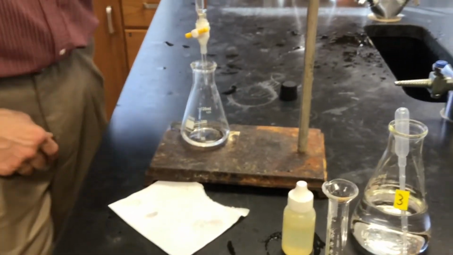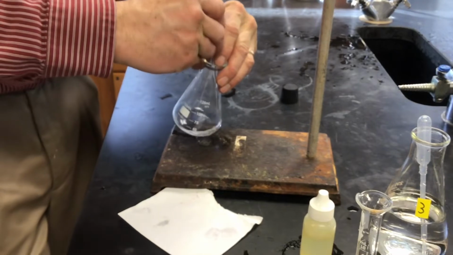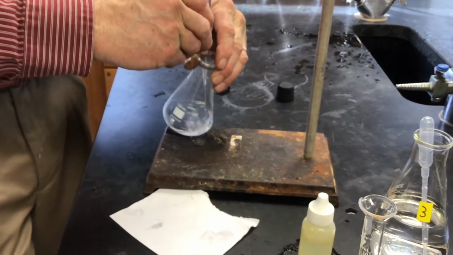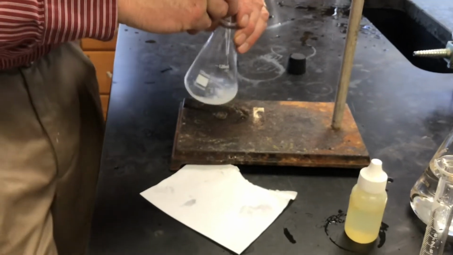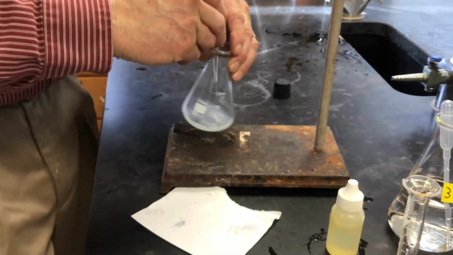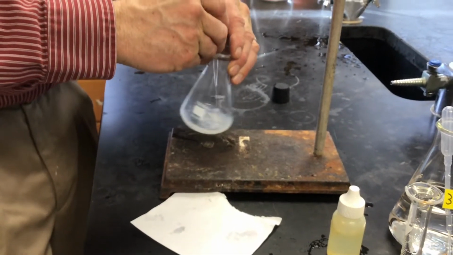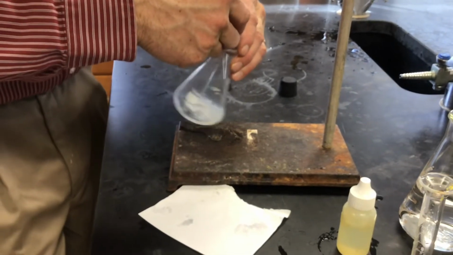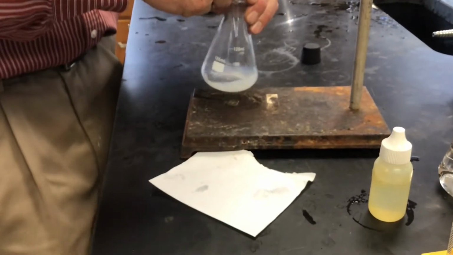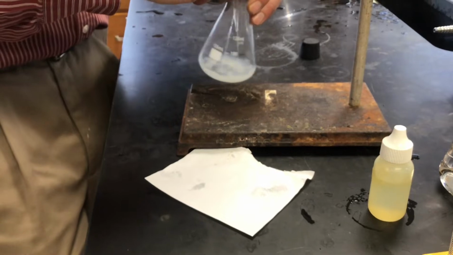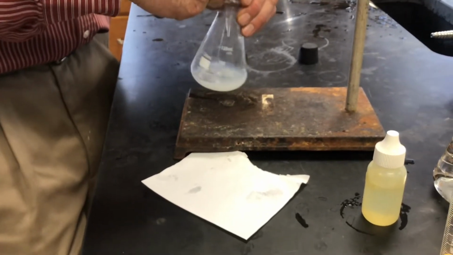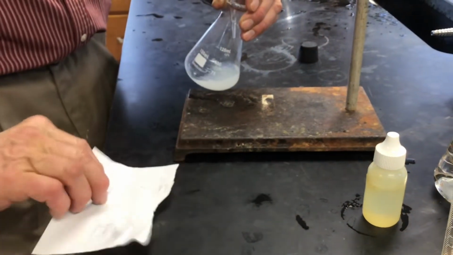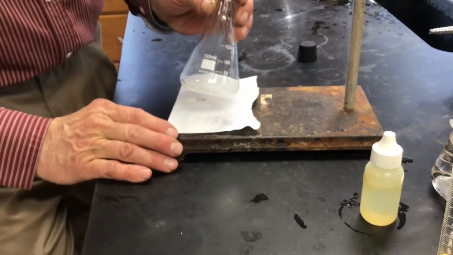I should still be looking milky white there. Not quite as white as the paper that's next to it, but yeah, it's still white.